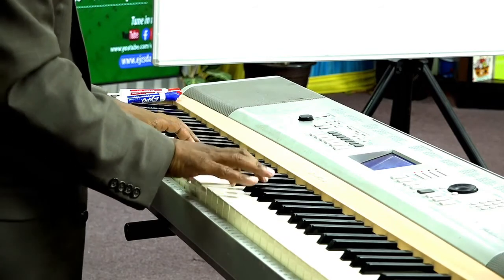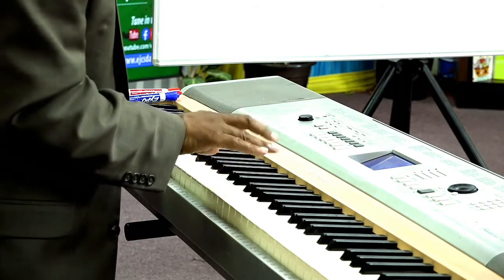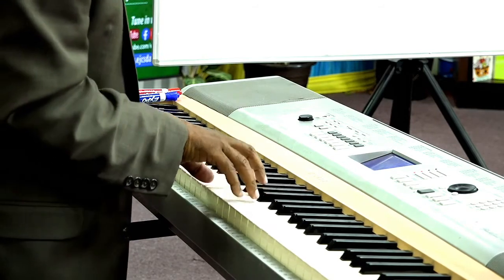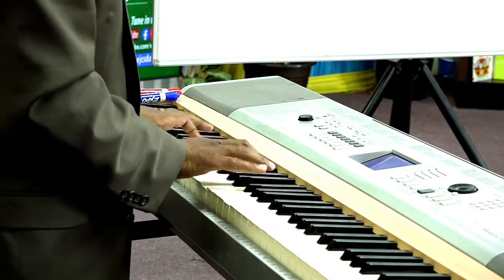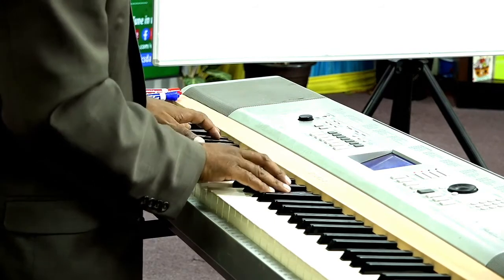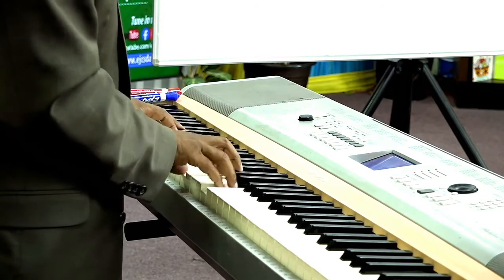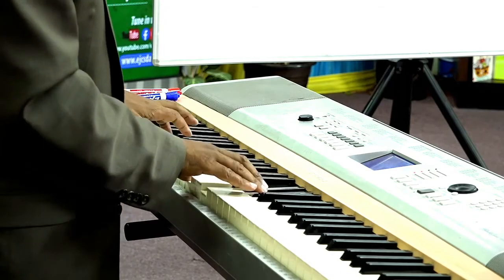So, let's go. 1, B for 5, then C sharp for 6, then 4. And what you do, you repeat that over and over again until you get it.